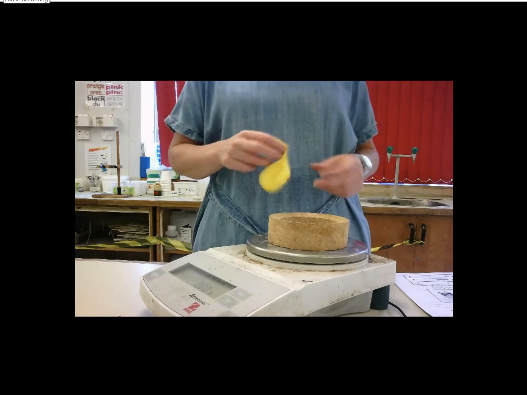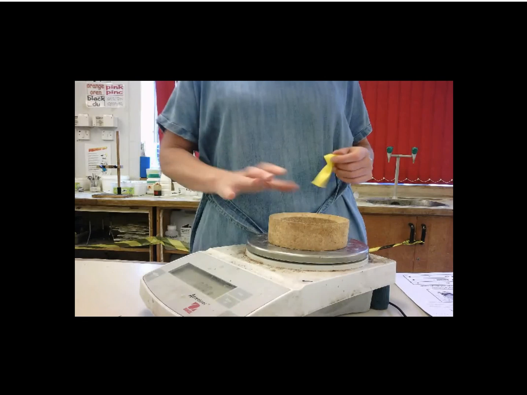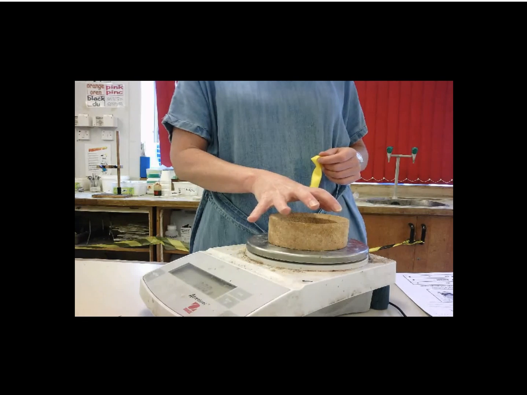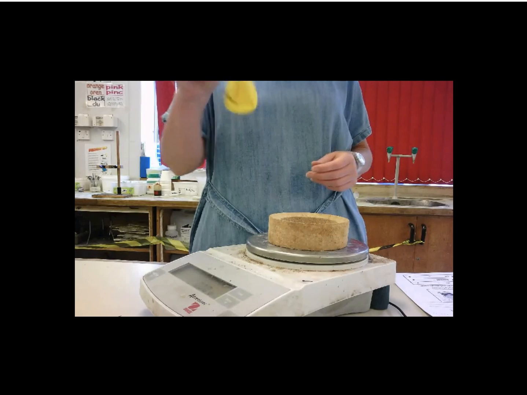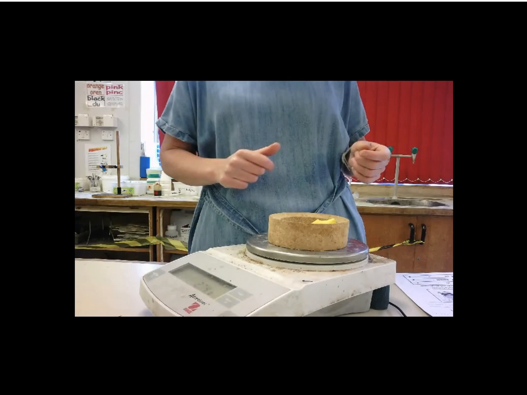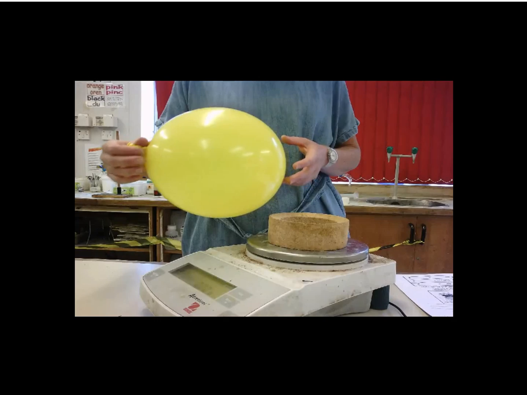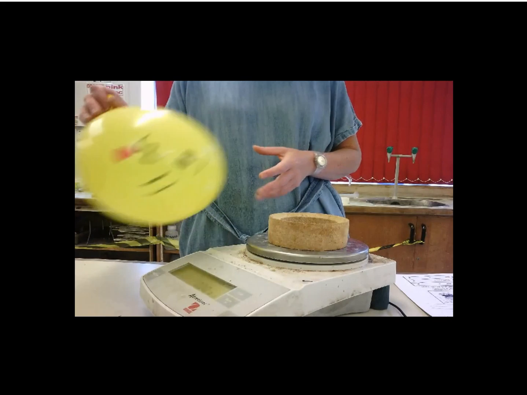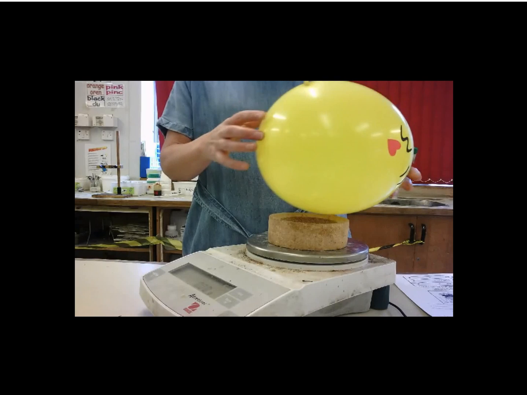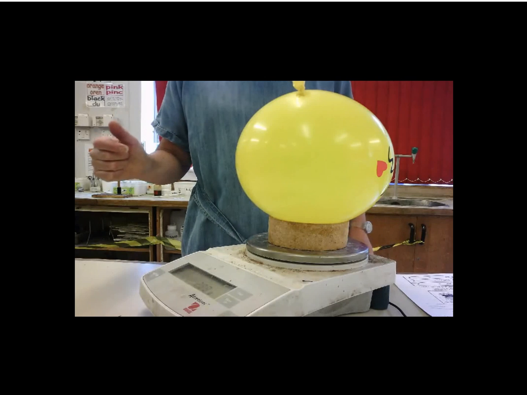Do gases have a mass? So we've got a balance here and you can see that it's reading 0.00 grams. I've put a cork ring on there and I'll explain that shortly, and I'm going to work out the mass of this balloon by placing it on the balance, and that is 2.73 grams. So now we've blown into the balloon, and this is why the cork ring is important now. Rather than the balloon moving everywhere, we can just place it on the cork ring. And now the balance reads 2.88 grams.